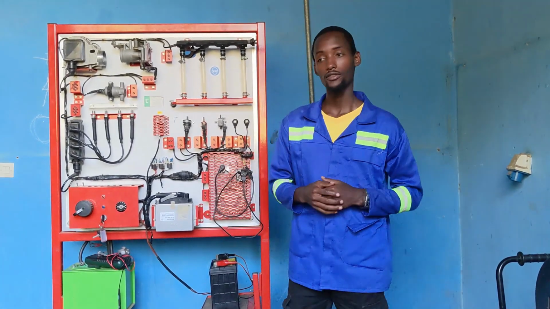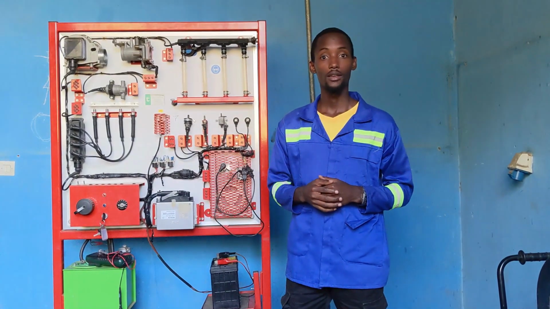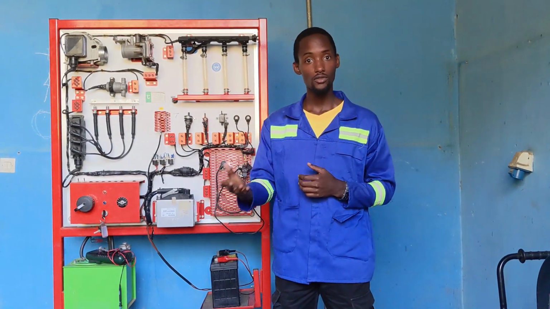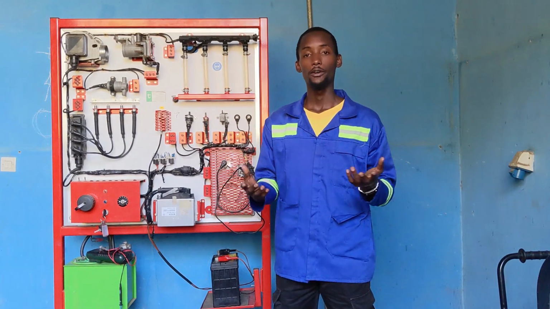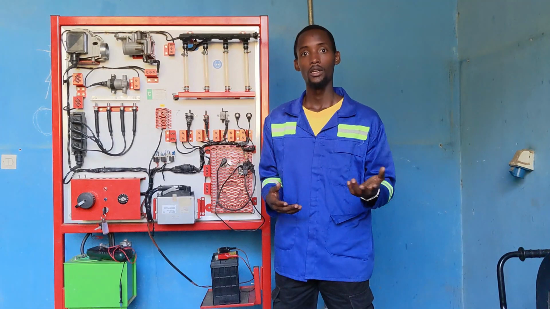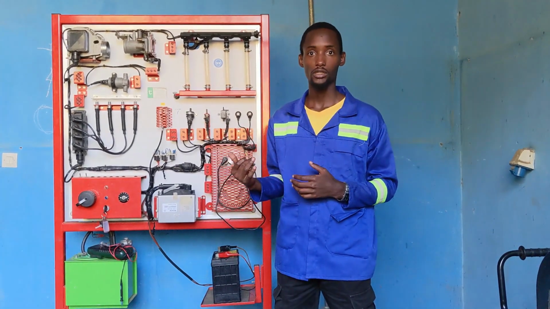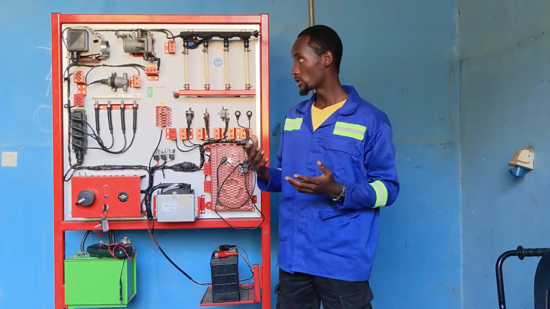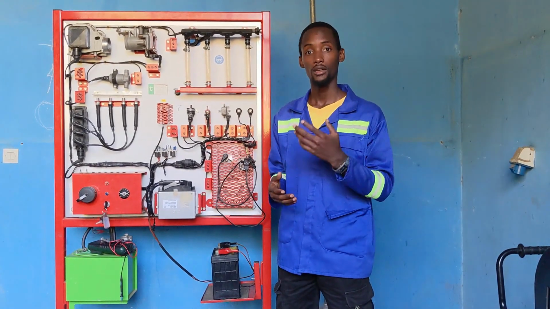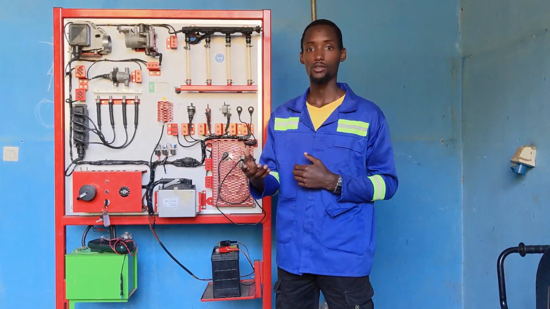Especially the session of today is about engine management. We know that the engine is used in many things in order to provide mechanical motion or mechanical power. So it is the thermal engine. The modern engines are controlled by computers.